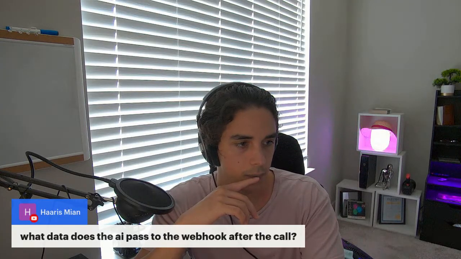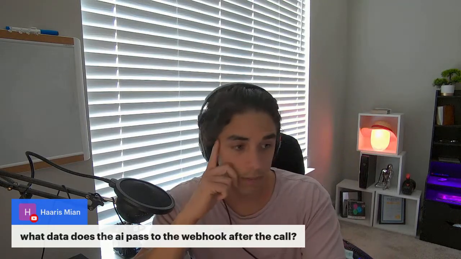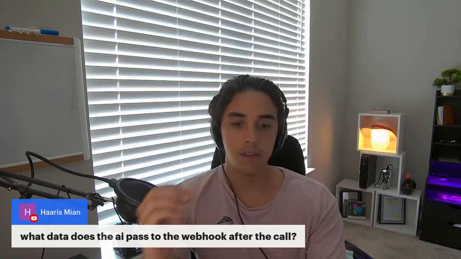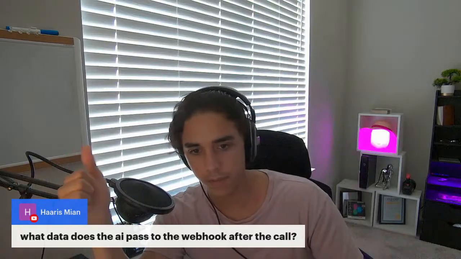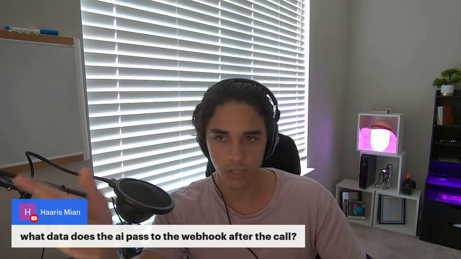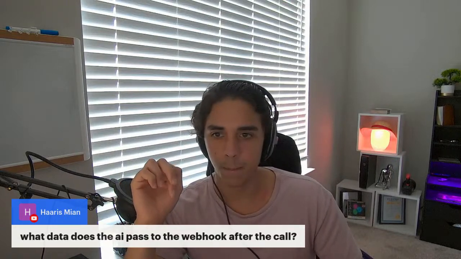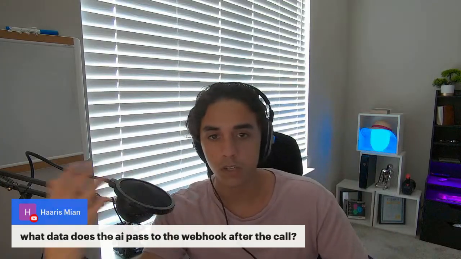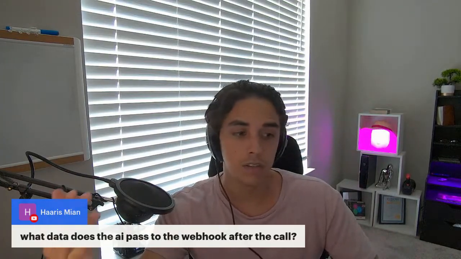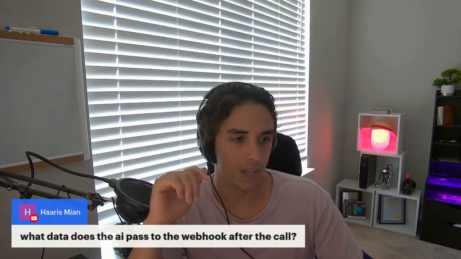What data does the API pass to the webhook after the call? After the call, the data that is passed is going to be everything that happened throughout the call. For example, the call ID, the call transcript, call recording, the model ID, the duration of the call, and the info extractors. Anything that you set onto the info extractors will be shown on there. Pretty much everything you need to have all the info on your end. Hopefully that answers your question, Harris.